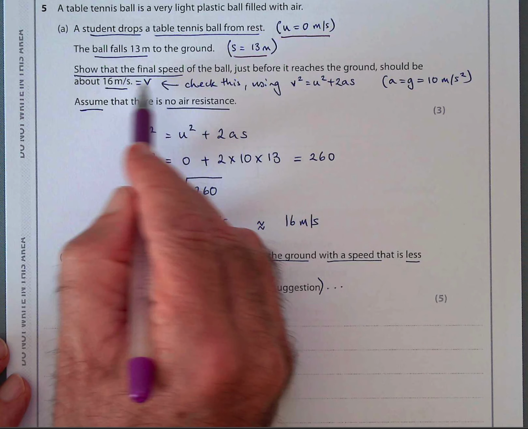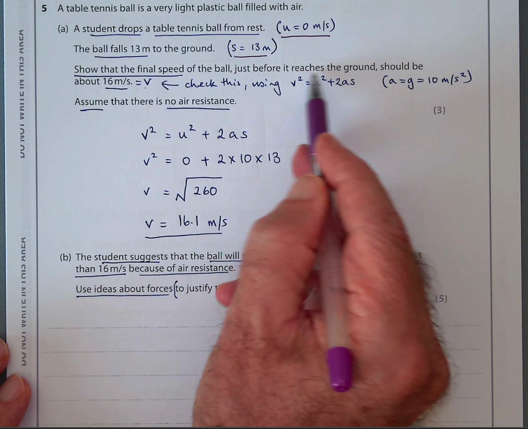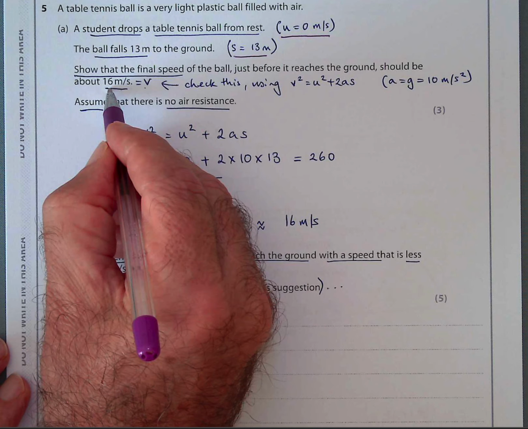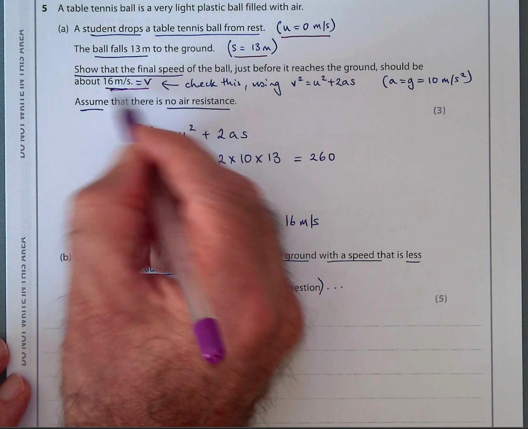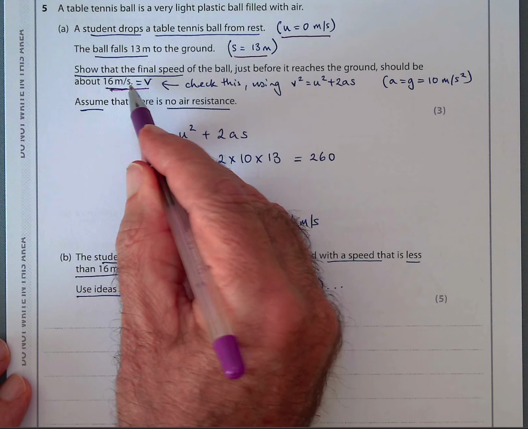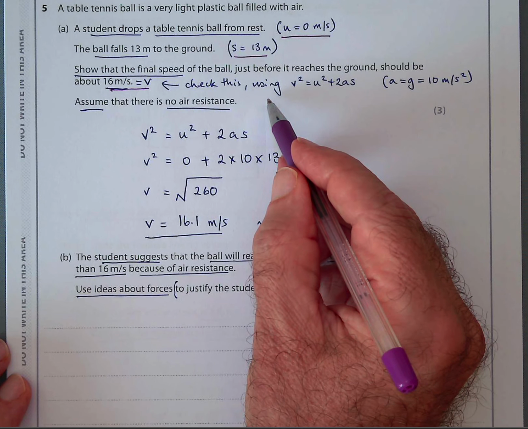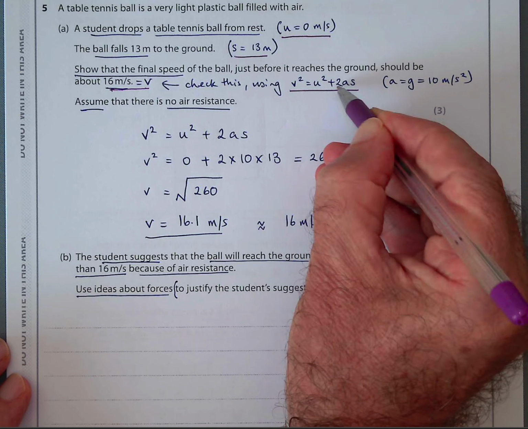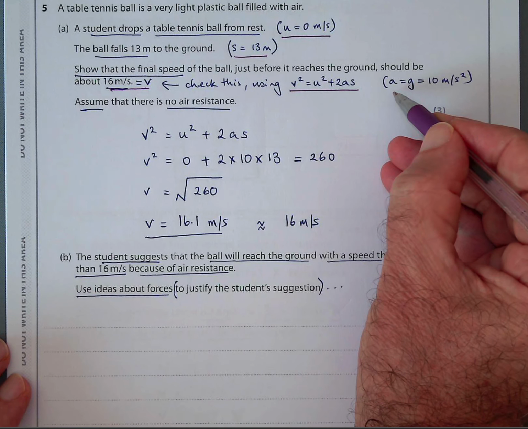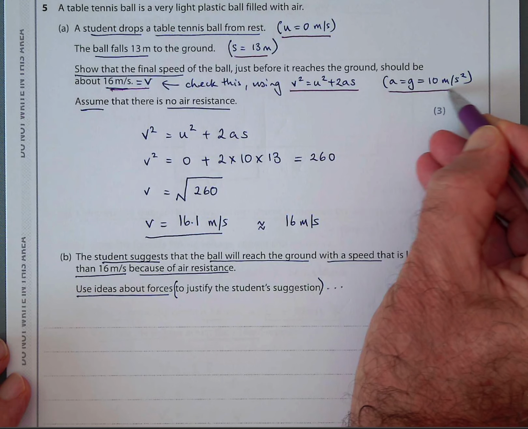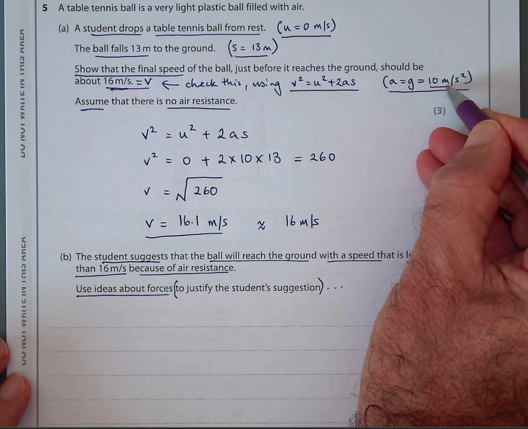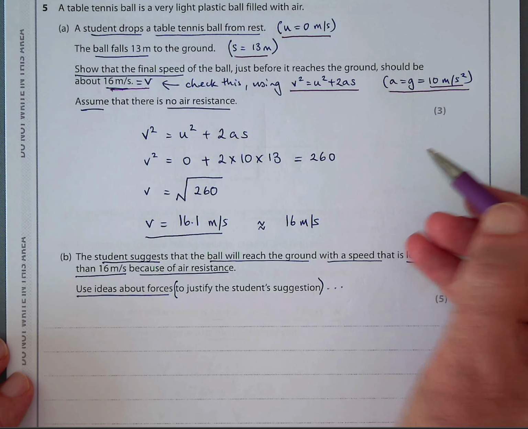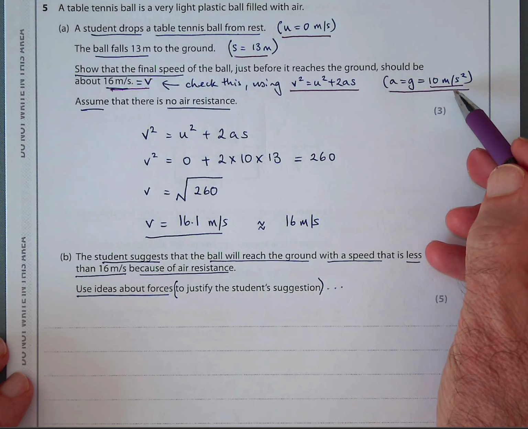Show that the final speed, v, just before it reaches the ground, should be around 16 meters per second. So they want you to show this. They don't want you to use this data, they want you to calculate that you can get v, final speed, equal to 16 meters per second, using this equation, v squared equals u squared plus 2as, where a, because it's falling to the ground, is gravity, which is given to you on a data sheet as 10 meters per second squared. So every second that it's in the air, in the 13 meters that it falls, it will speed up by 10 meters per second squared.